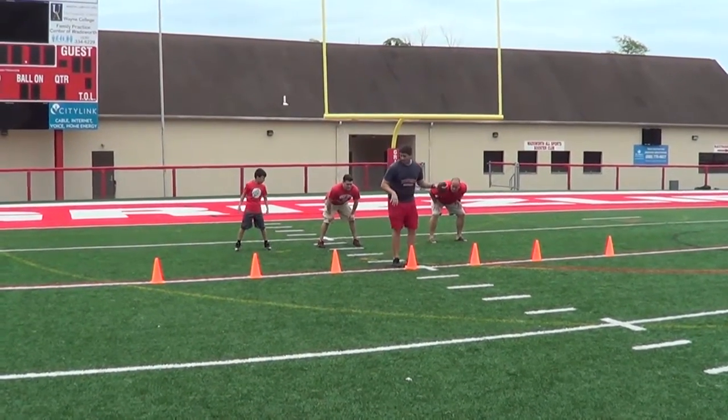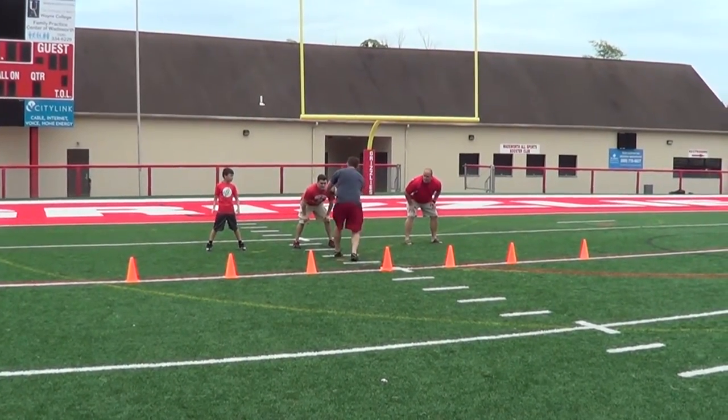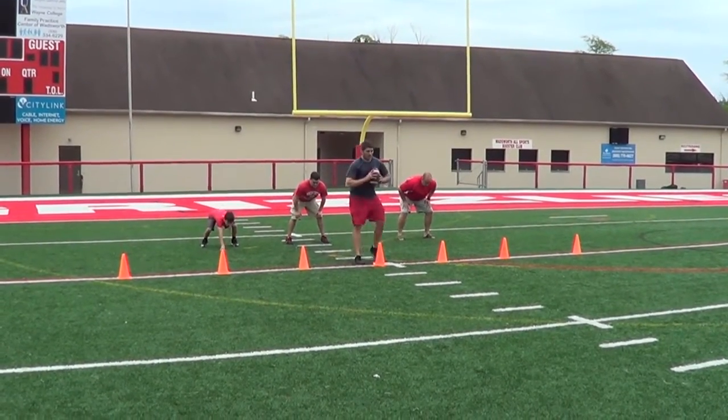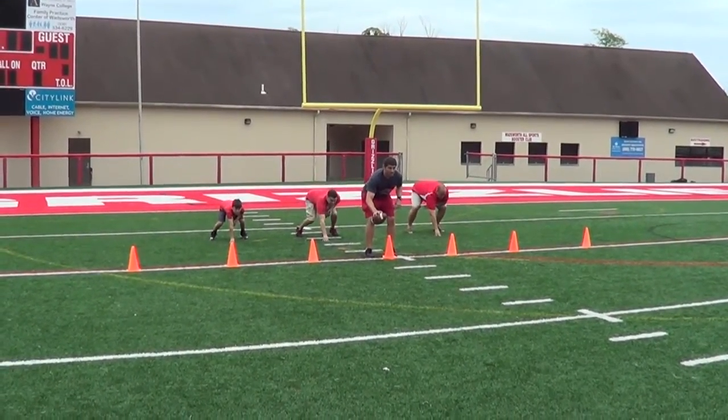All right. Quarterback steps at 6 o'clock on the midline. Second step, hands it, and then I follow you on power. Here we go. Down. Set, hook.